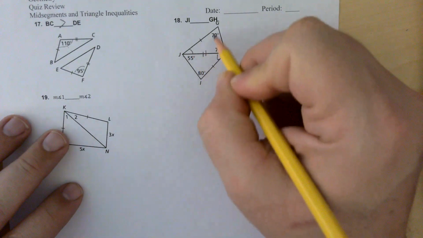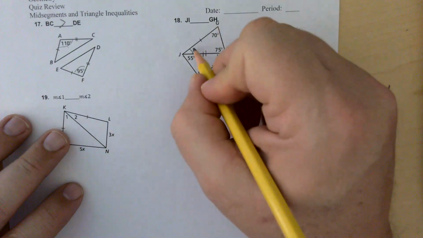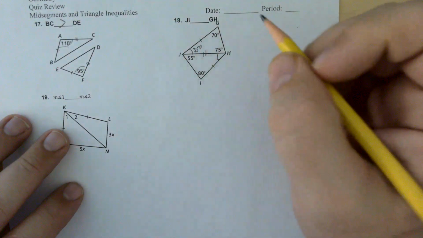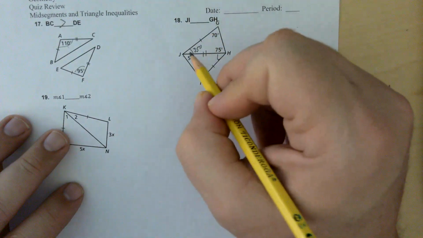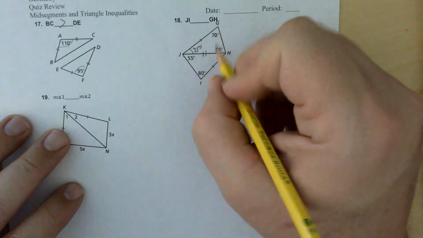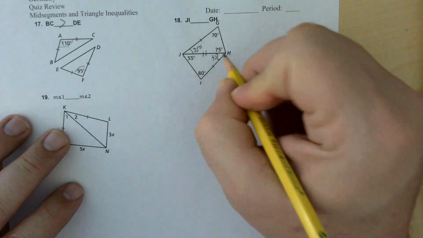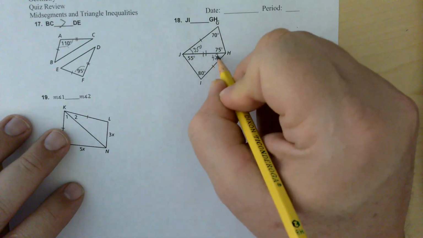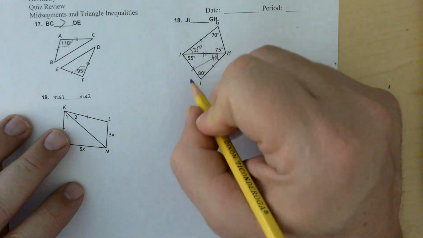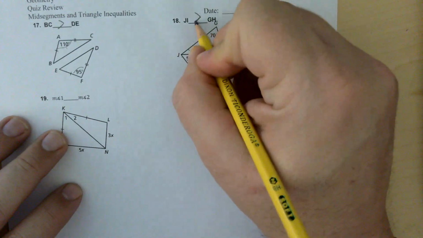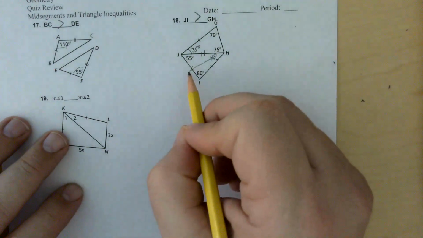So what you need to realize, we have to do a quick little math to realize this is 35 degrees. Okay, so add these together, subtract from 180, you're going to get 35. This is, add these together, subtract, we're going to get 45. So obviously the 45 is the bigger angle, so the side opposite the 45, the JI must be bigger. So I put a greater than symbol. This is my larger side.